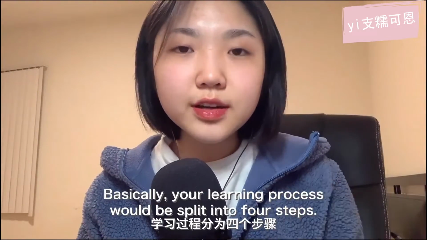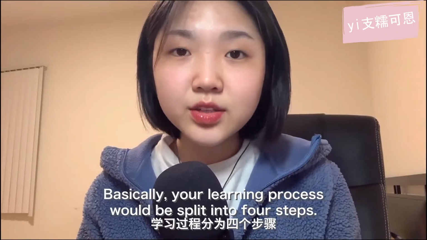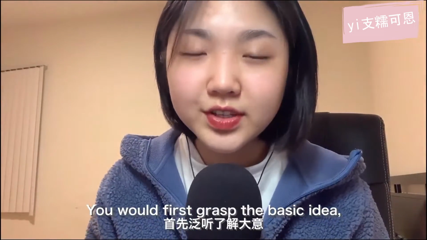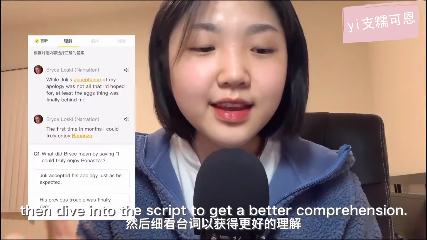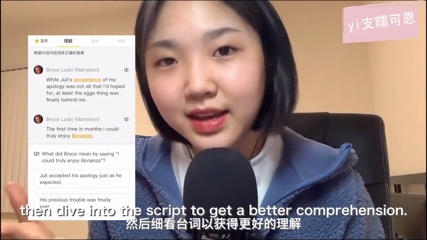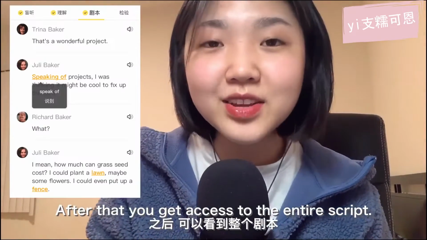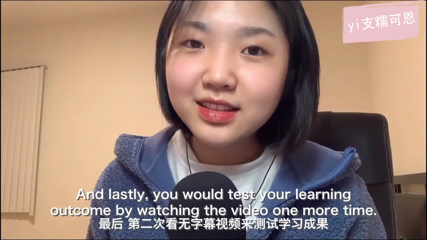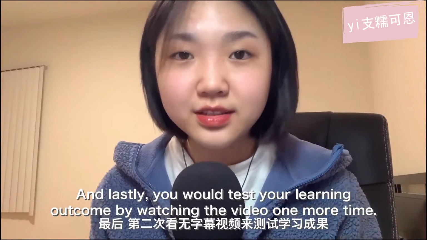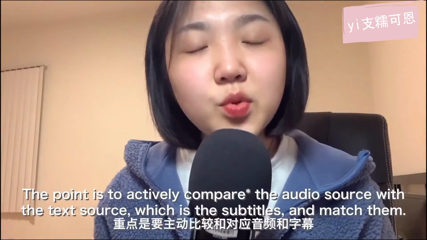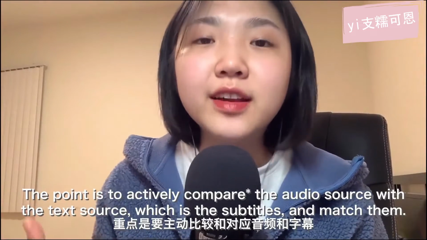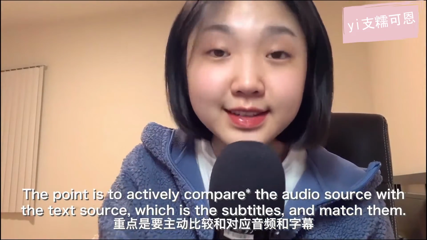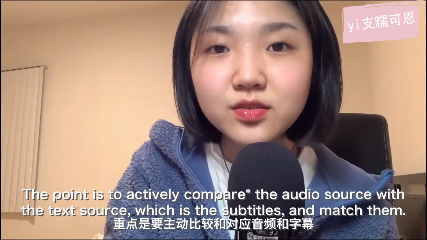Basically, your learning process would be split into 4 steps. So you would first grasp the basic idea, then dive into the script to get a better comprehension. After that, you get access to the entire script. And lastly, you would test your learning outcome by watching the video one more time. So the point is to actively compare the audio source with the text source, which is the subtitles, and match them.